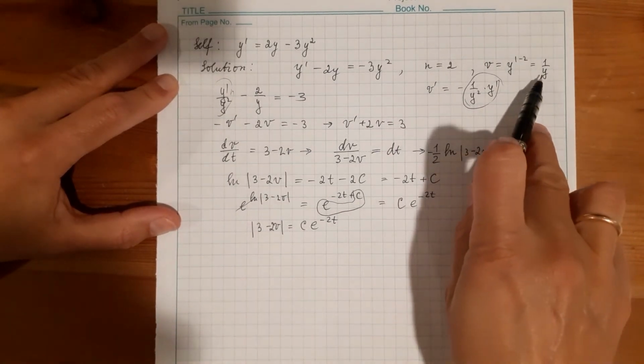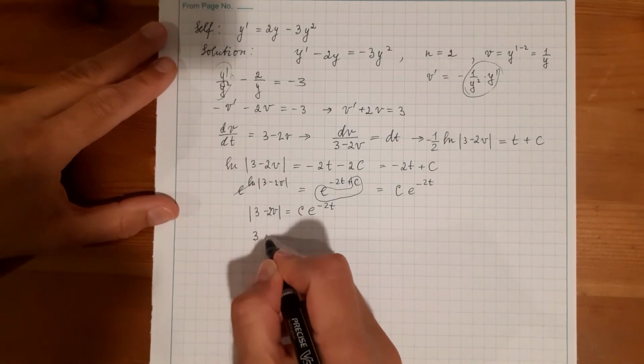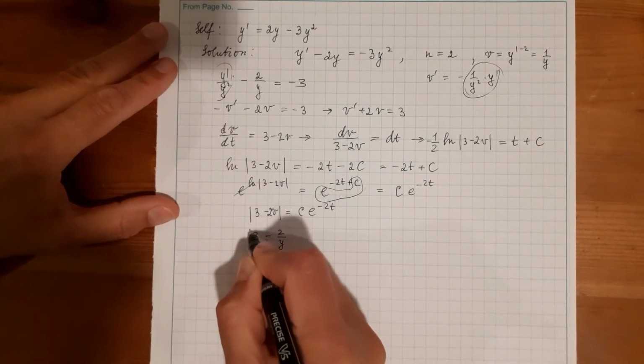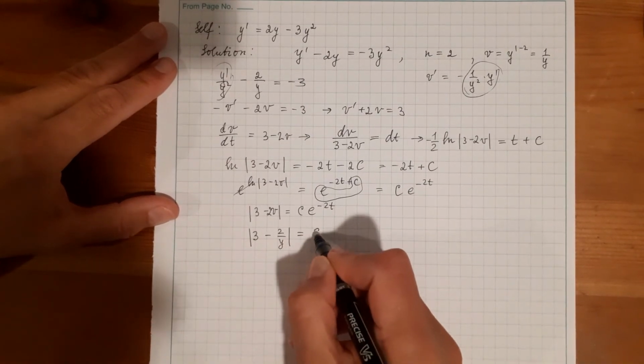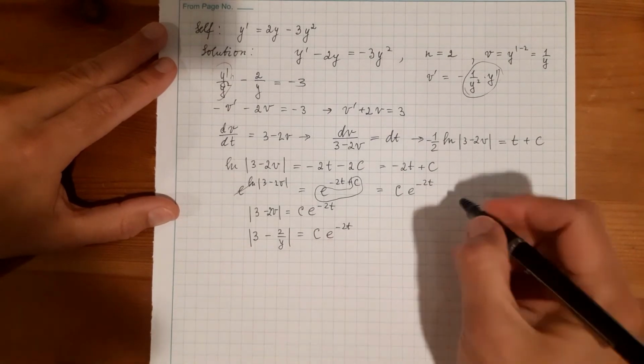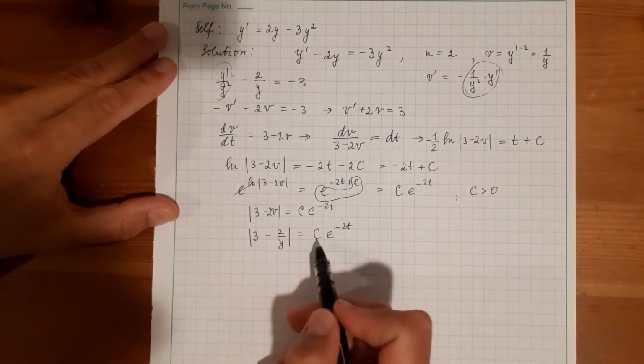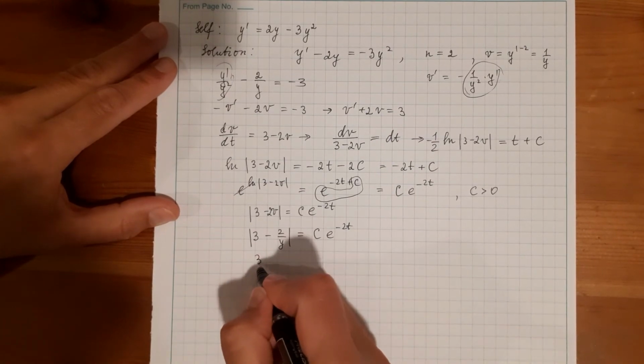So I'm going to put back, instead of v, 1 over y, which I had over here. So it's 3 minus 2 over y, absolute value, equals constant times e to the power of negative 2t. Here, the constant is strictly positive. But if I remove the absolute value, I can allow it to be negative, and that's what I'm going to do.